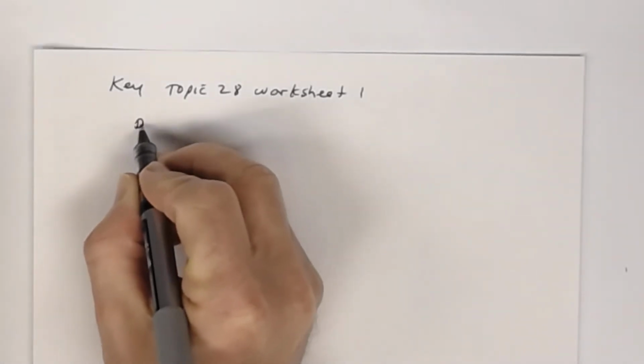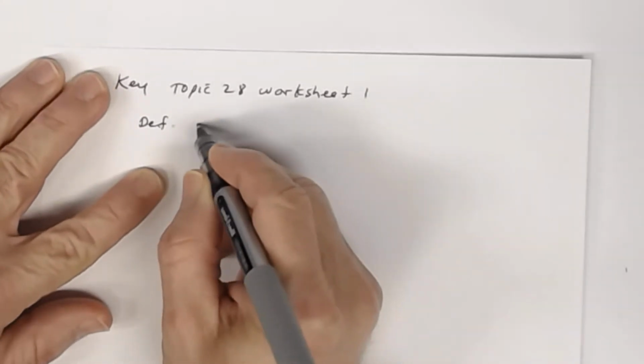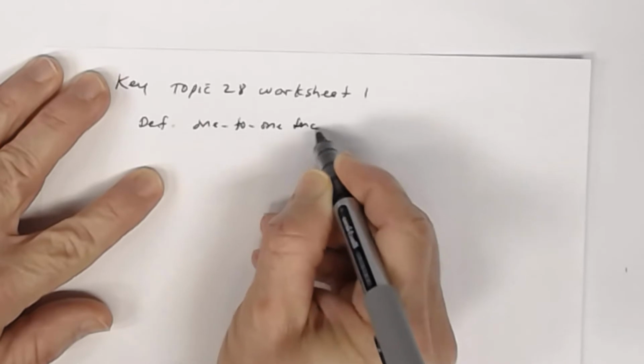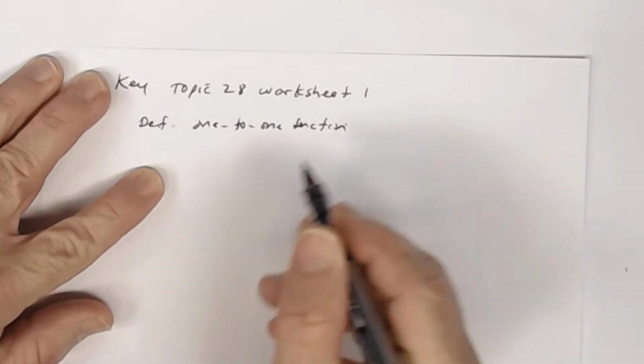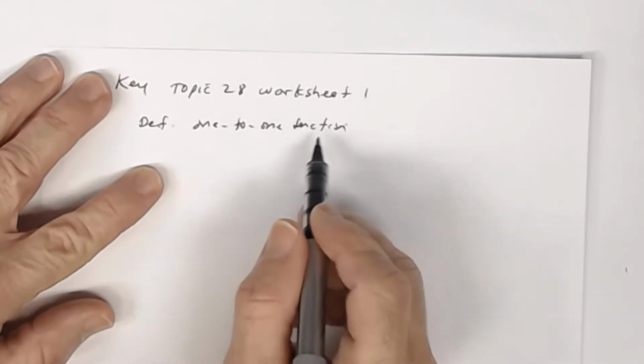Remember the definition of a one-to-one function. First of all, it's a special function, and it's a function.